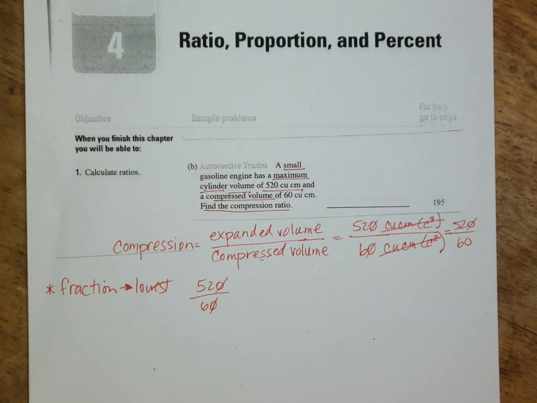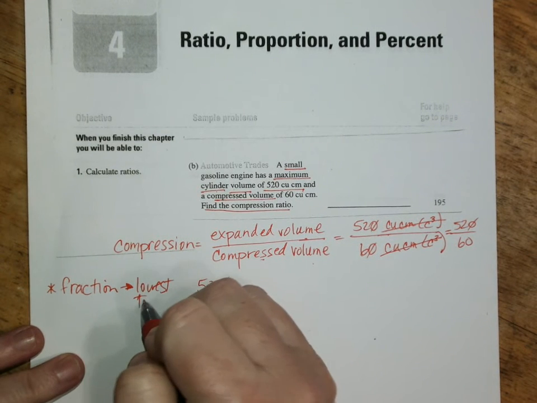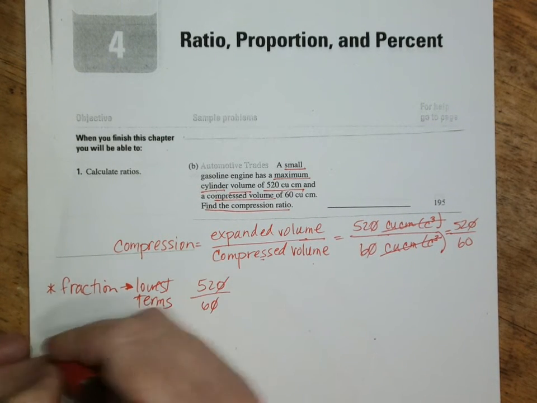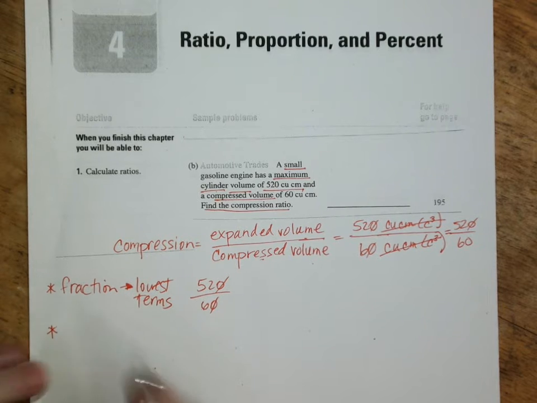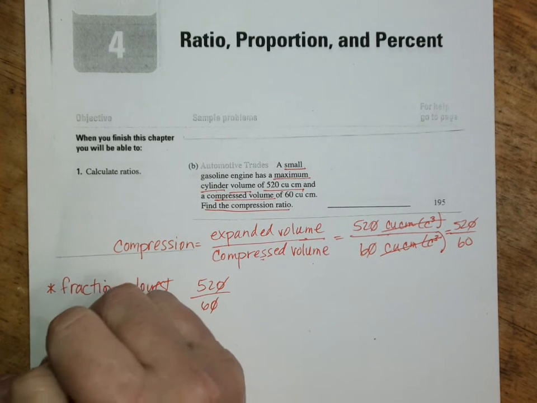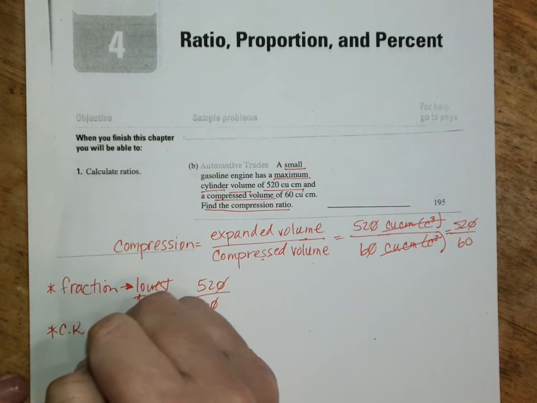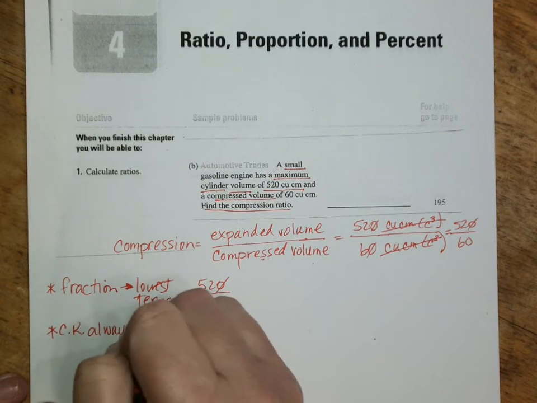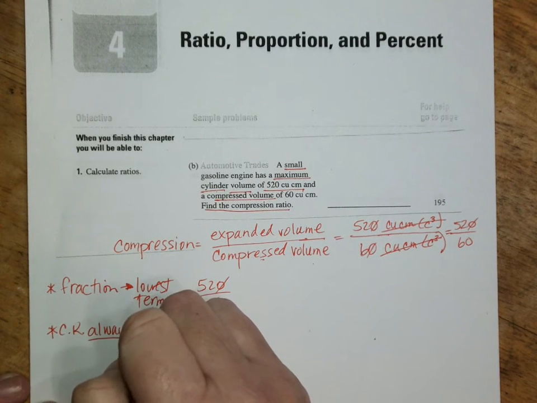Also, as I just stated, when you're working with compression ratios, they're always written so that the second number is a 1.